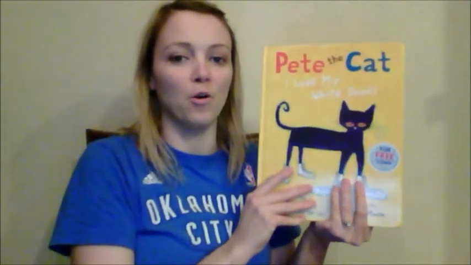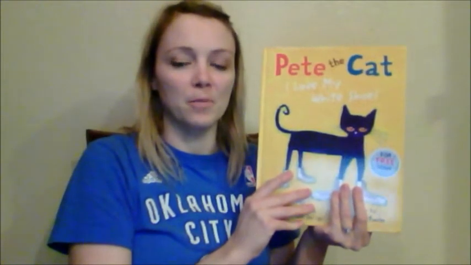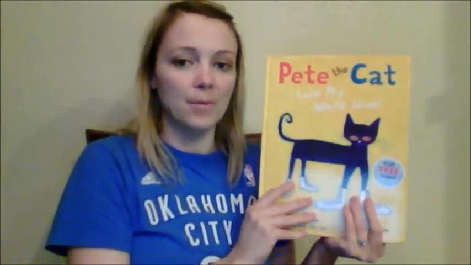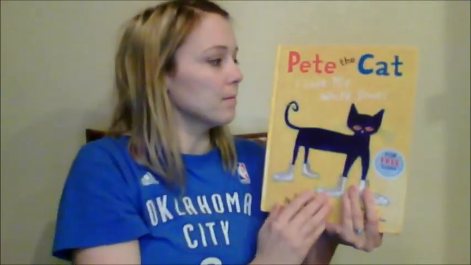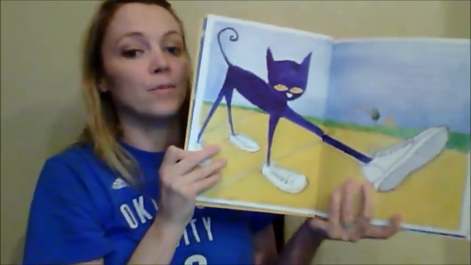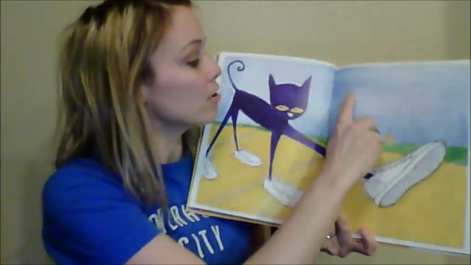Now that we know how to hold a book, I want to share some more of my book orientation. Notice my book is right side up. I am going to read my book from top to bottom, left to right, from front to back. I'm also going to follow the words from left to right and from top to bottom on the printed page.